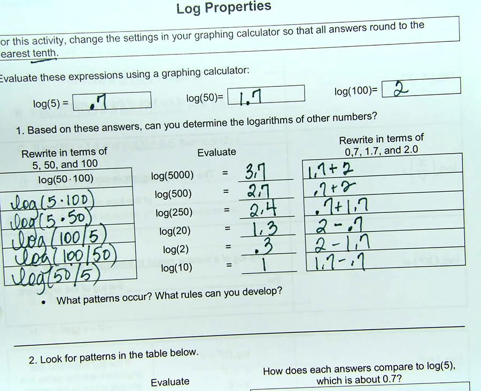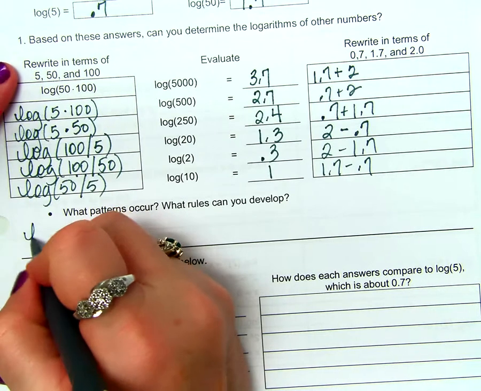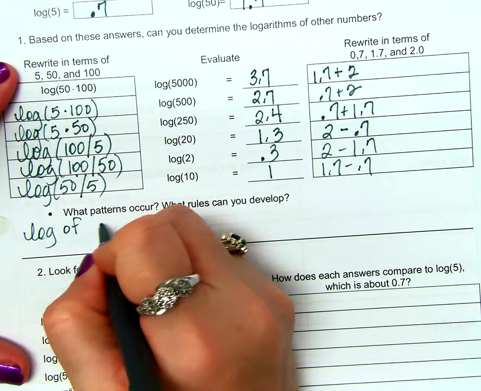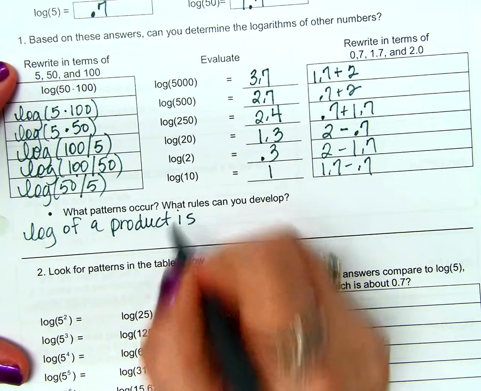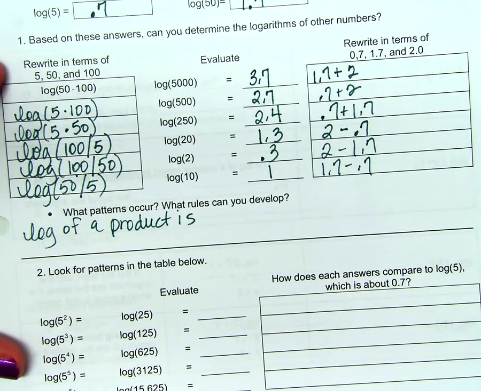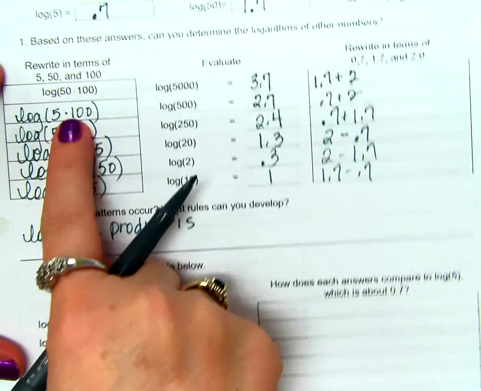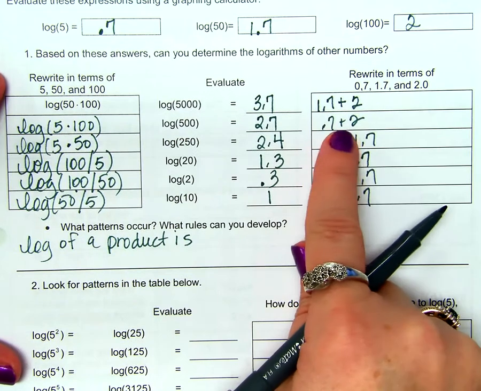What patterns do occur and what rules can you develop? If we're taking the log of a product, what is that?